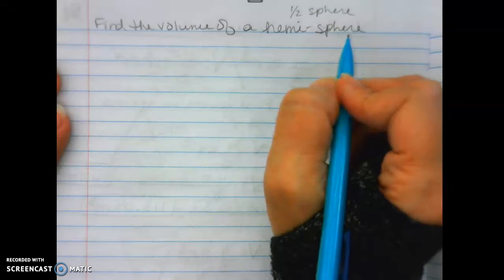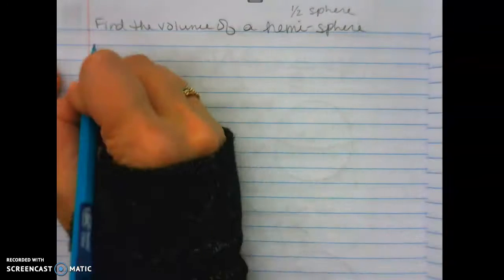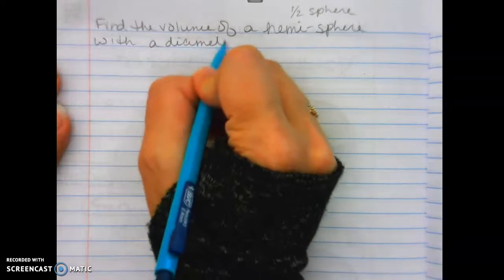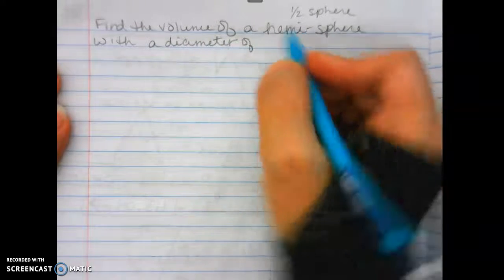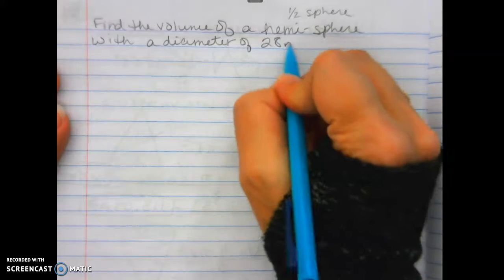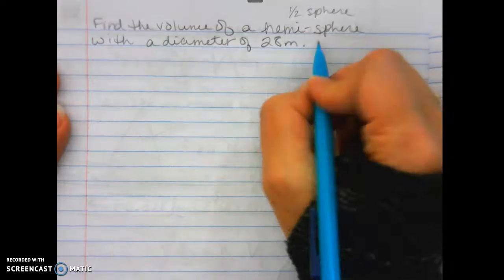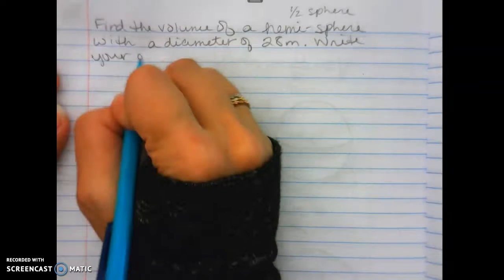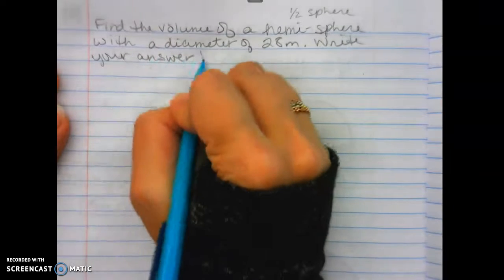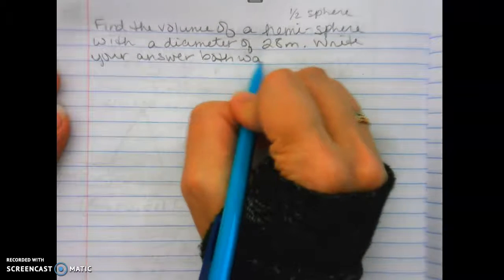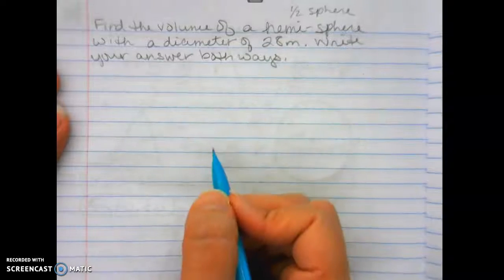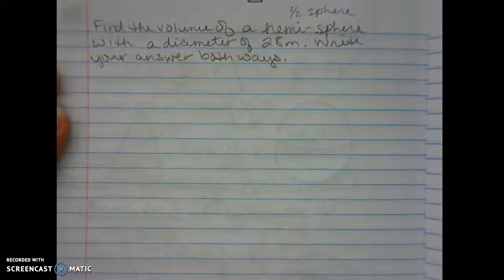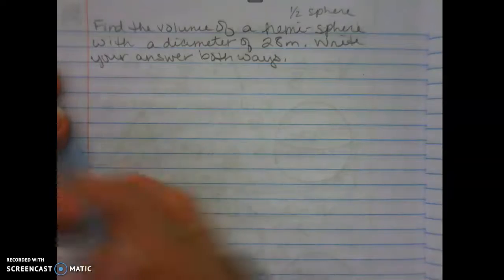Our globe is broken into hemispheres, with a diameter of 28 meters. Write your answer both ways, so in terms of pi and as a number. Again, if you want to try this one yourself, go ahead and pause me and then come back and check your work.